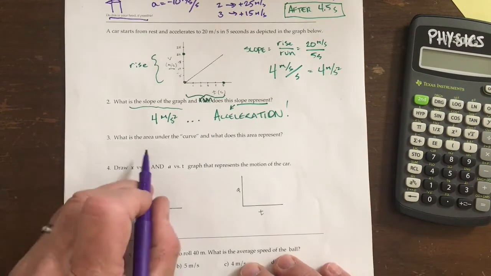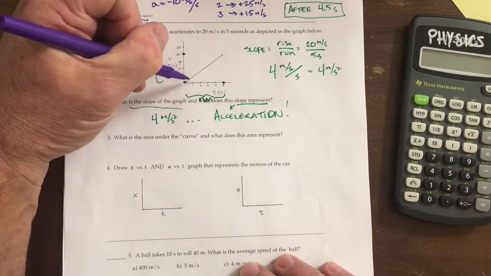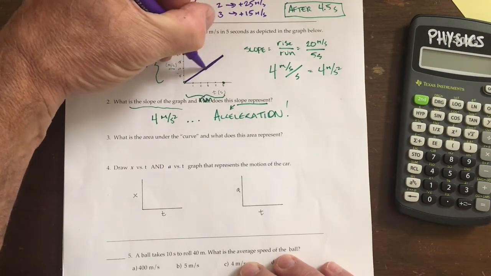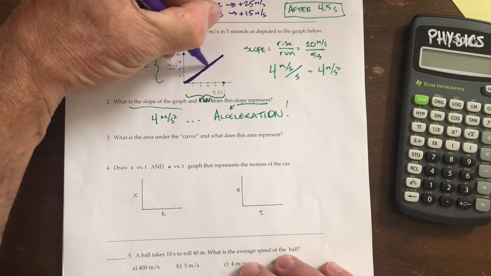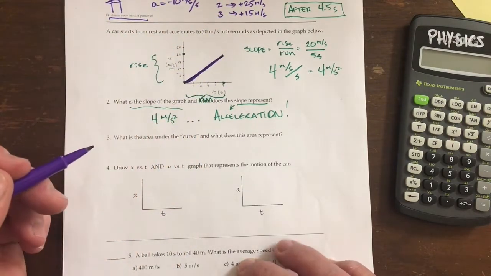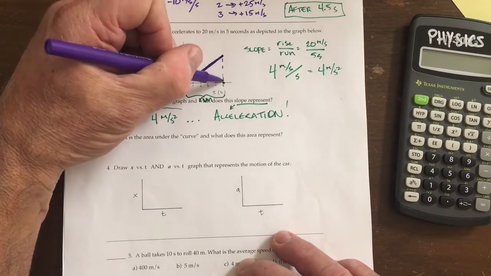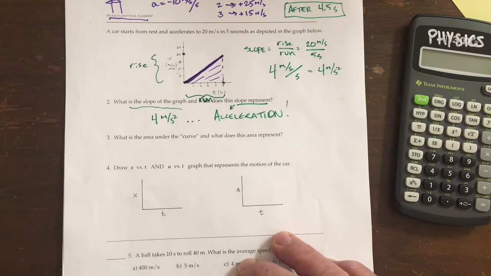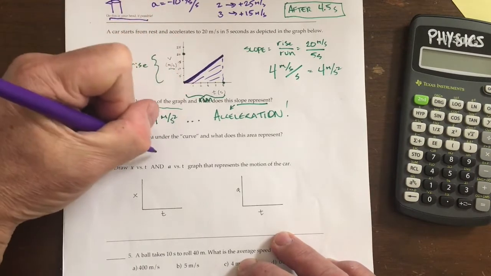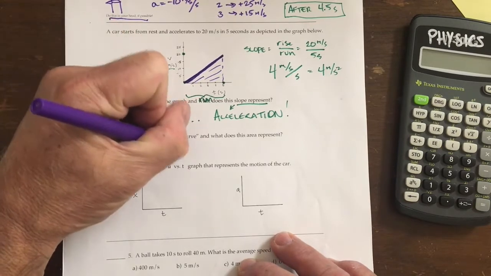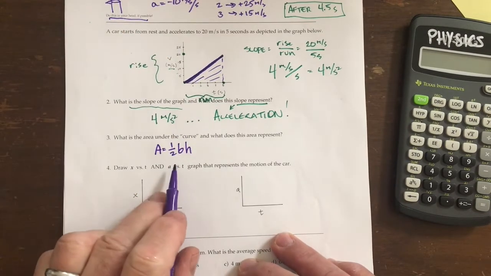Okay, so what about the area under the curve? Well, the curve is the line. In this case, it's not curved, but we refer to all graphs as curves technically because many are curved. Anyway, the area under the curve is the area of this triangle that I've just shaded. And of course, the area of a triangle is 1/2 the base times the height of the triangle. That's just a formula from geometry.